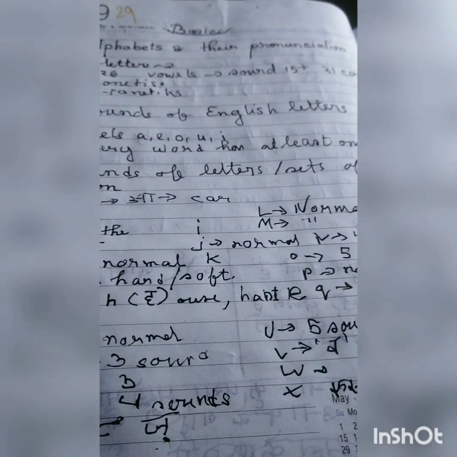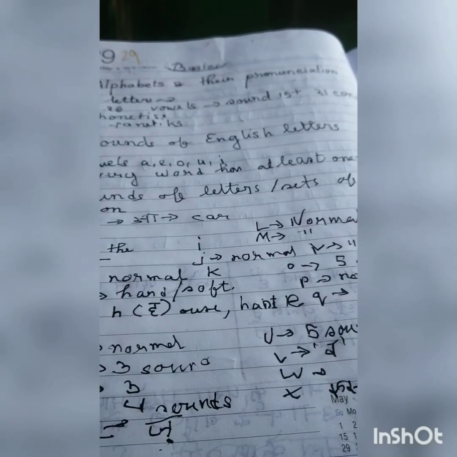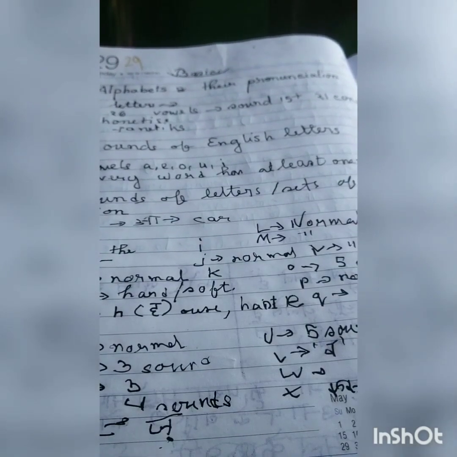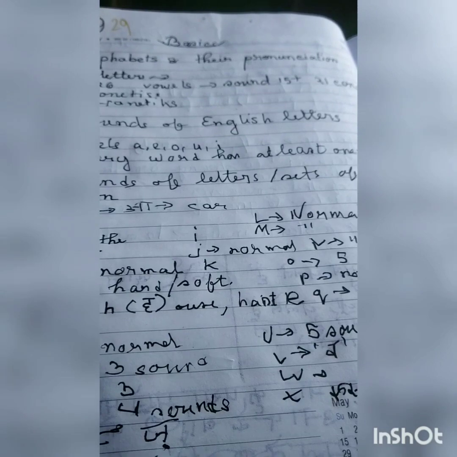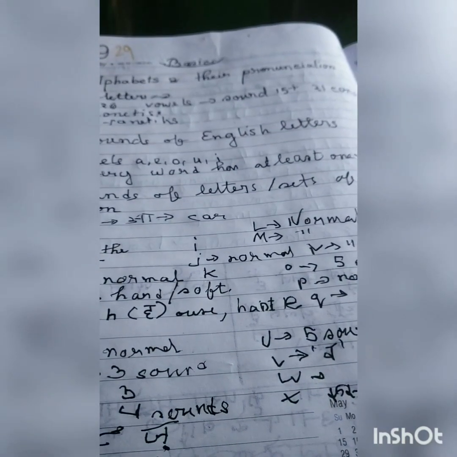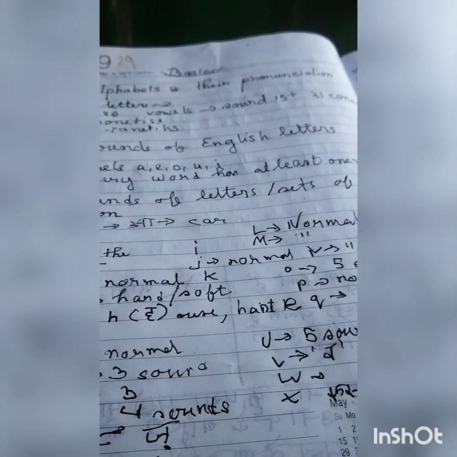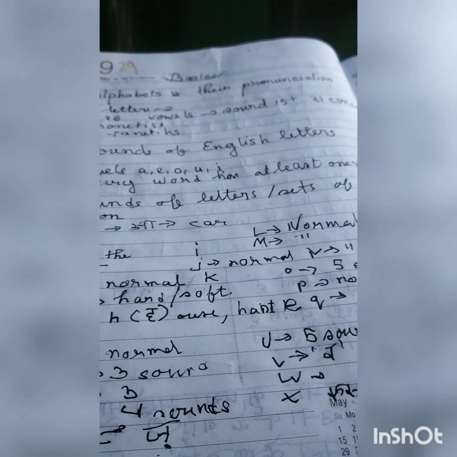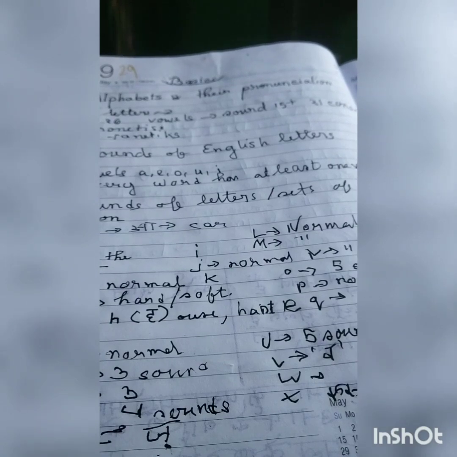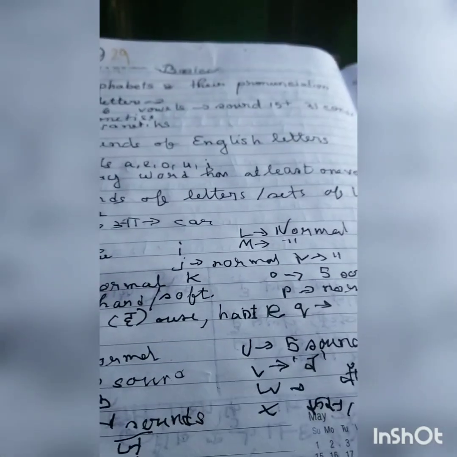So before making the sound, we should always think about phonetics. Phonetics means how we divide and catch a sound, and how we catch the sounds of the letters.